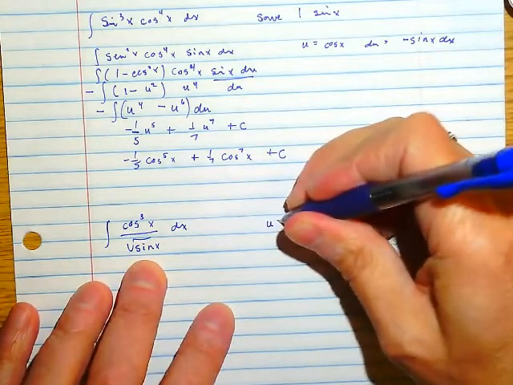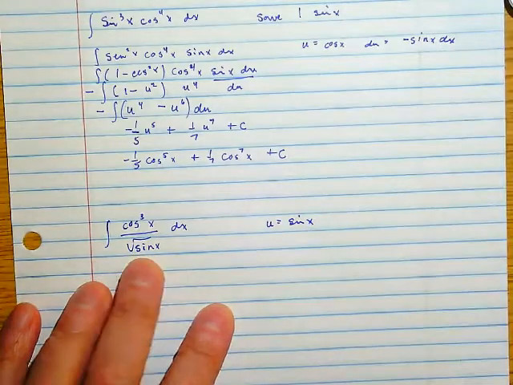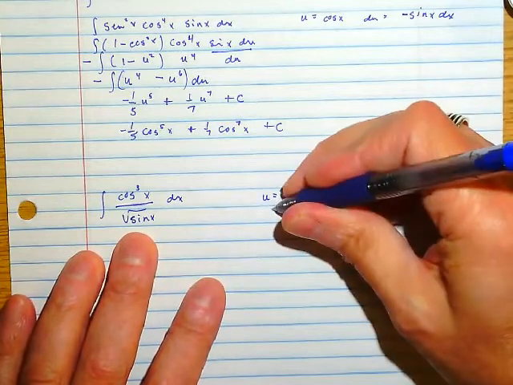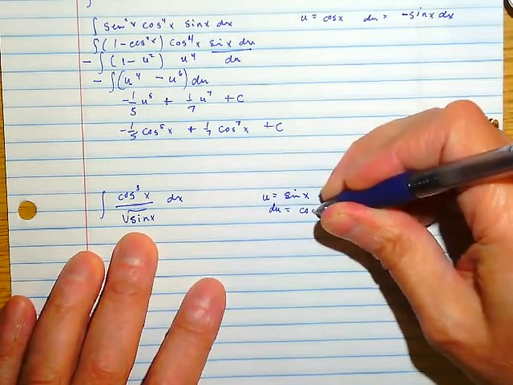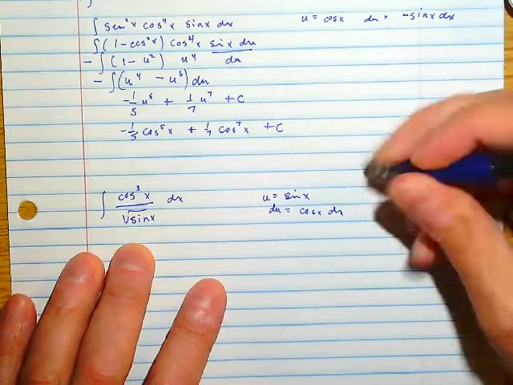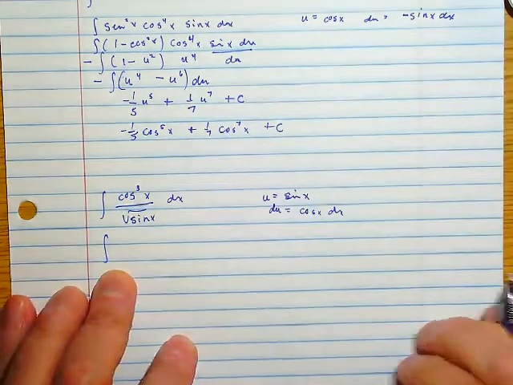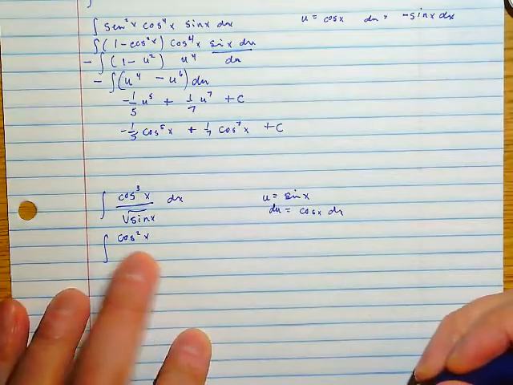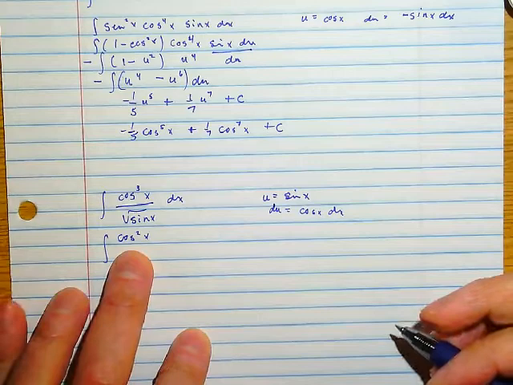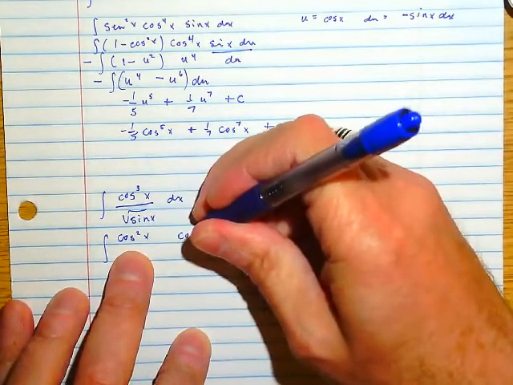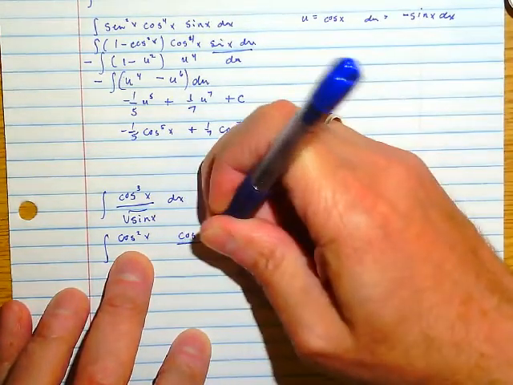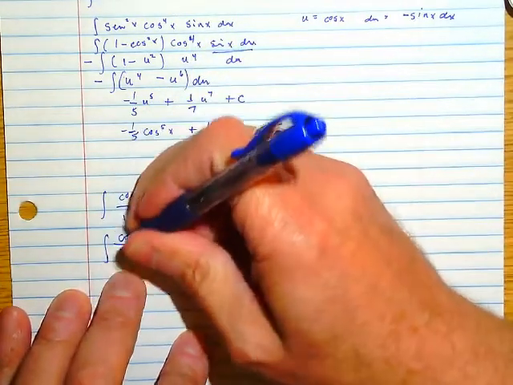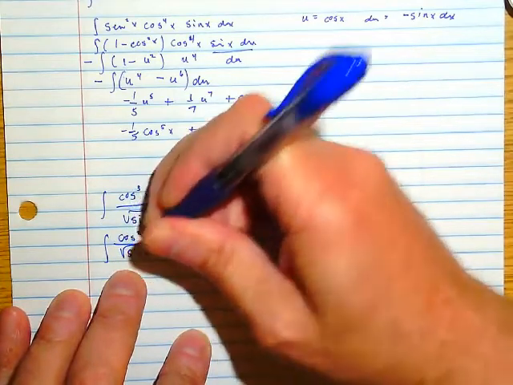So what if I said u equals sine of x? Now don't worry about that square root yet. We'll get that in a second. But u equals sine of x, du is what? That's cosine of x dx. So I'm going to split off one of those. And I write these out separately, so I would do that too. Cosine squared x, I'm saving that one because I'm not using that for my du, times a cosine x dx. That's going to be my du right there. I just underlined it. That's part of my du, over the square root of sine x.